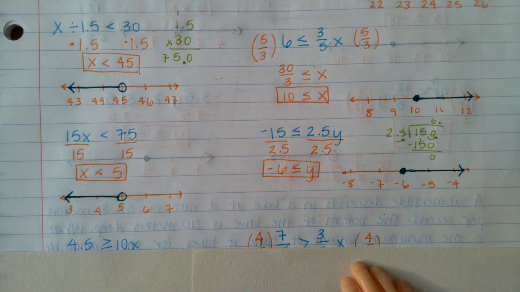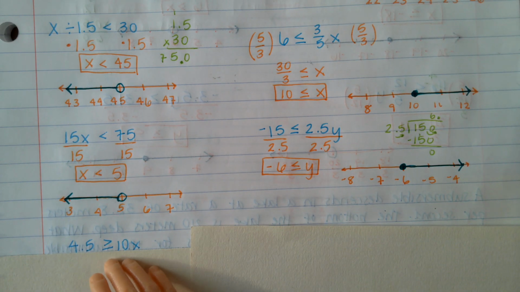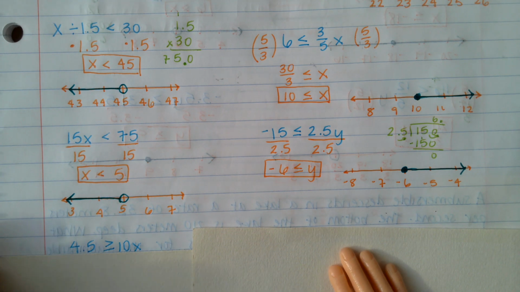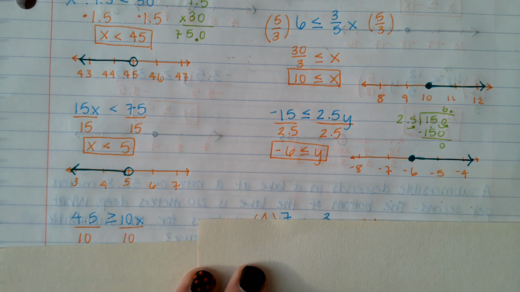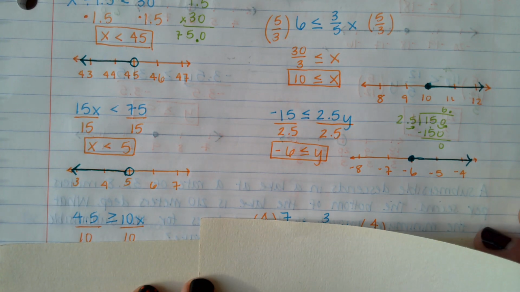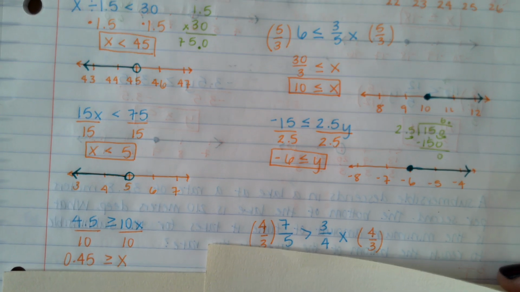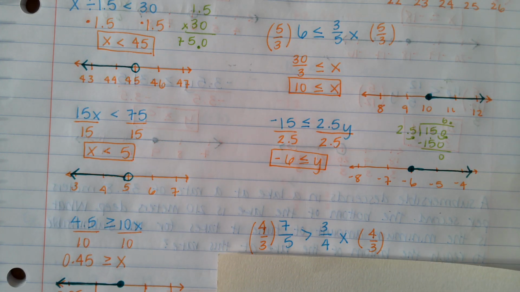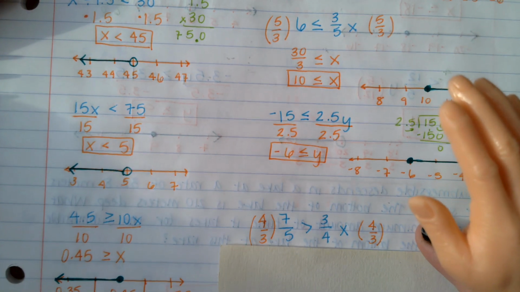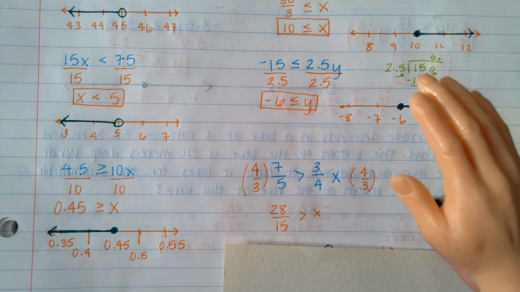We have 4.5 is greater than or equal to 10x, so to undo this multiplying by 10, we need to divide by 10, and then we get 0.45 is greater than or equal to x, and that gets a shaded-in circle and shaded to the left.